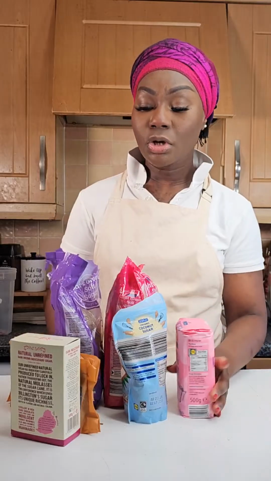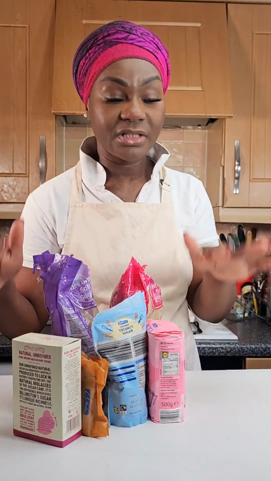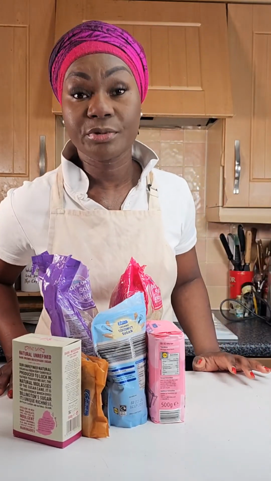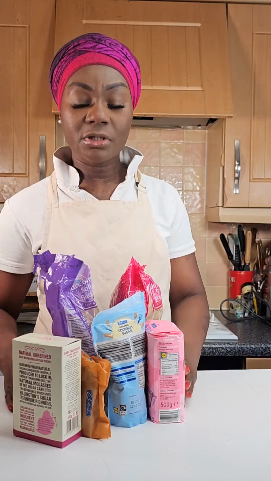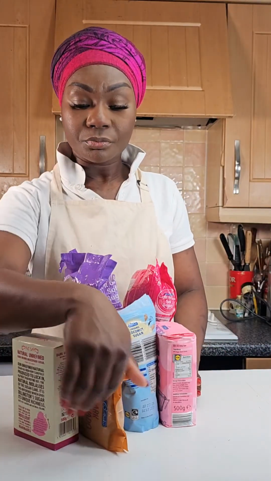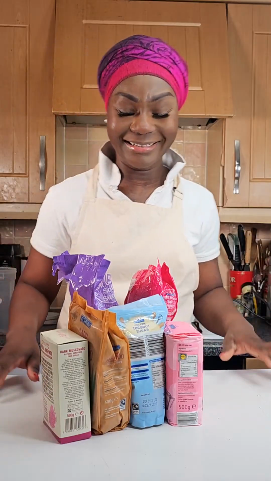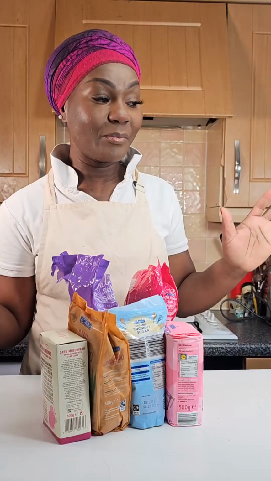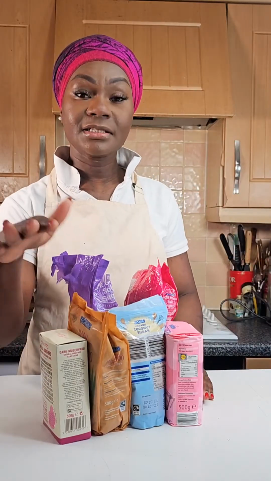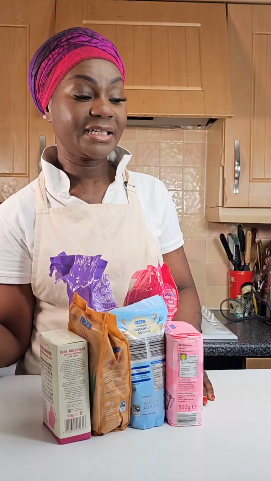So between muscovado sugar, dark brown, light brown, who has baked with any of these sugar options before? Have you baked? What did you use it for? Because while sugar is useful in baking, there are certain types of sugars that work better in certain bakes, okay?